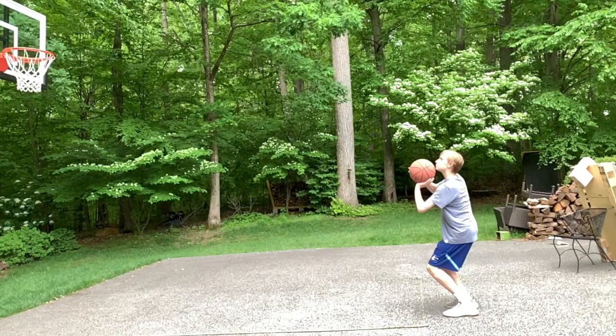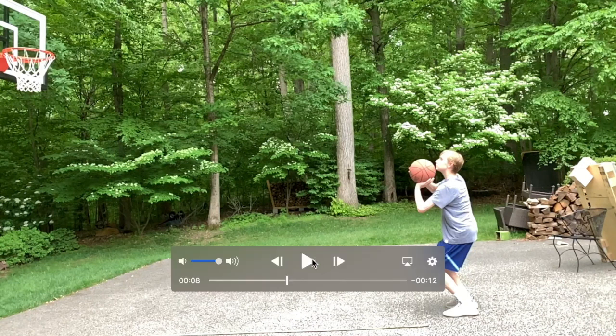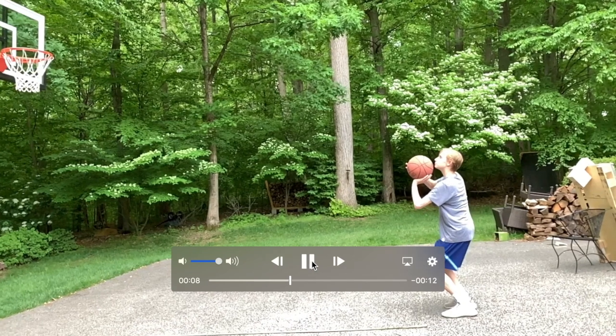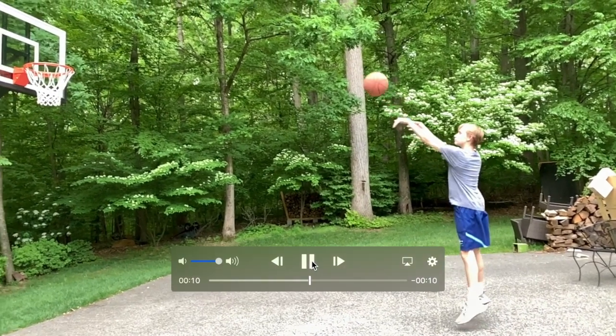So I have to calculate the time, and by doing this, I slowed the video down, and I'm going to time it once when it starts, and we shall determine what the time will be. Okay, and it's after it leaves my hand and after it makes contact with the rim. So let's see, starts right there.